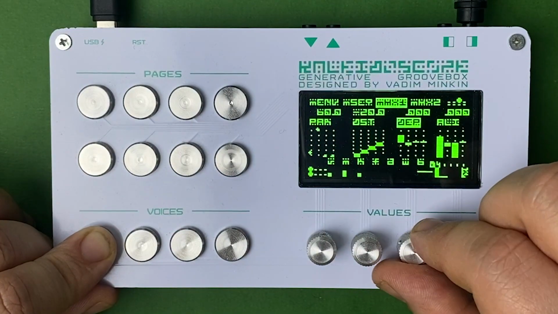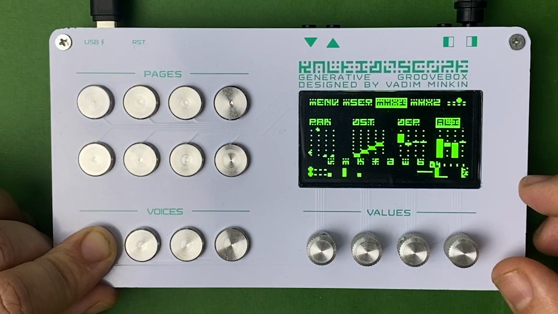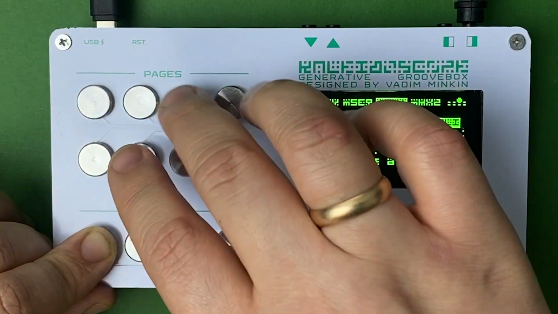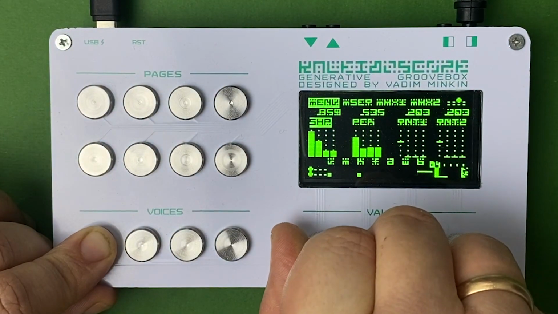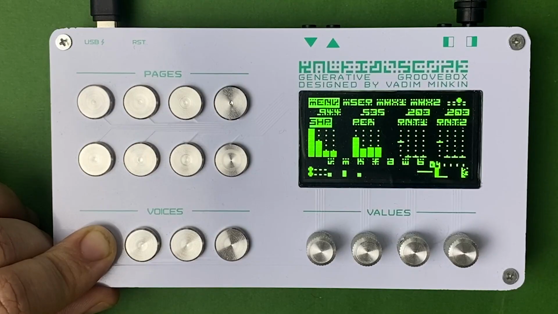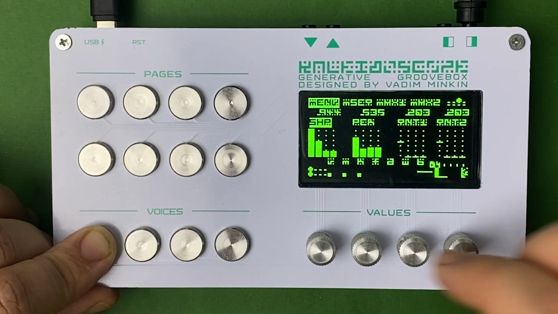And its range depends on the attenuator of the modulation envelope. All parameters of the modulation envelope can be modulated: shape, period, depth, and quantized.